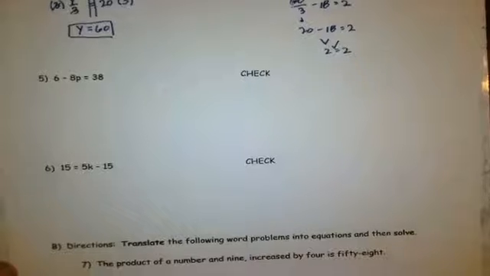Number 5. So at this point, it would be a great idea for you to pause your video. Try at least numbers 5 and 6. If you want to actually finish the whole page, you definitely can. And then unpause and check in with me and see how you did. Okay? So go ahead and pause your video.